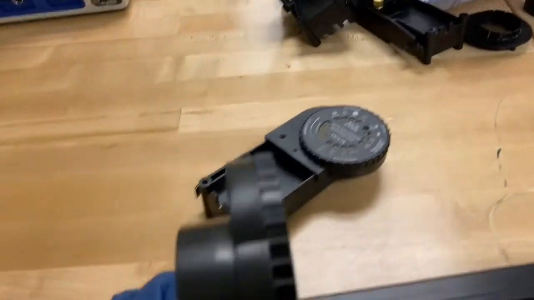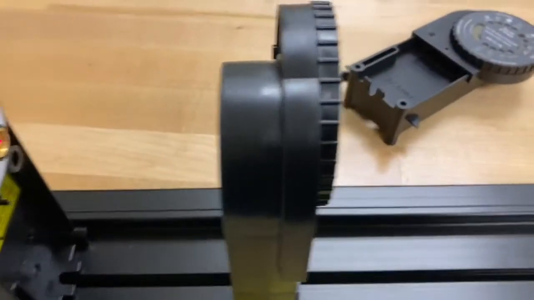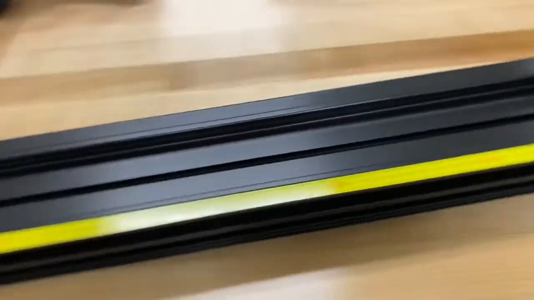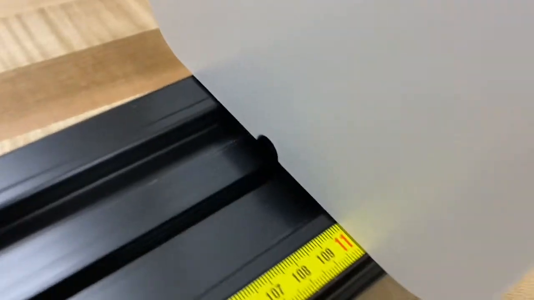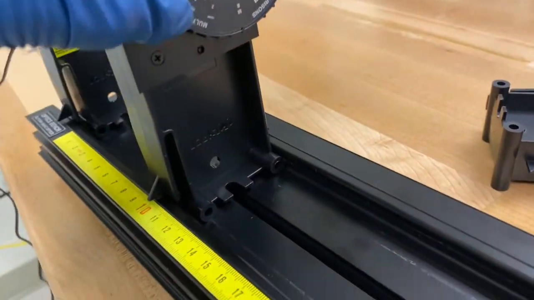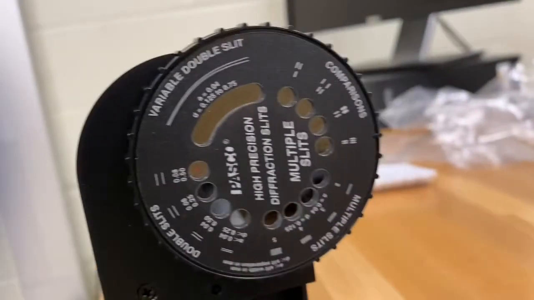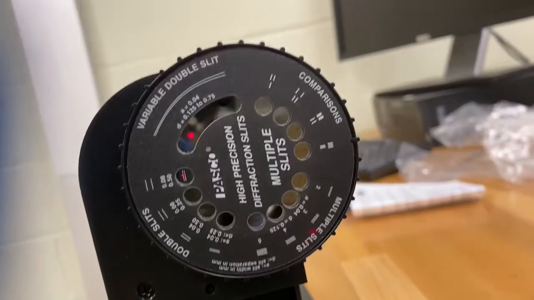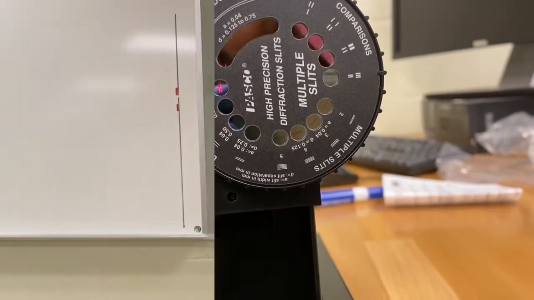I'm going to keep the separation between the two slits and the screen at 1 meter. So you can see this 10 here and 110 here, so that's 1 meter. And now I'm going to send this laser beam through those double slits. You can see the laser beam, two slits, and the light is coming through the slits. So I came to the board.